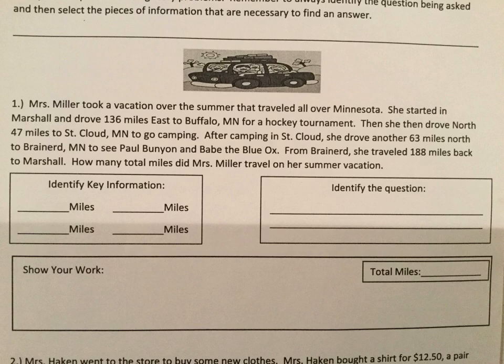All right, so let's go ahead and look at your first example. So this says Mrs. Miller took a vacation over the summer and traveled all over Minnesota. She started in Marshall and drove 136 miles east to Buffalo, Minnesota for a hockey tournament. Then she drove north 47 miles to St. Cloud, Minnesota to go camping. After camping in St. Cloud, she drove another 63 miles north to Brainerd, Minnesota to see Paul Bunyan and Babe the Blue Ox. From Brainerd, she traveled 188 miles back to Marshall. How many total miles did Mrs. Miller travel on her summer vacation?